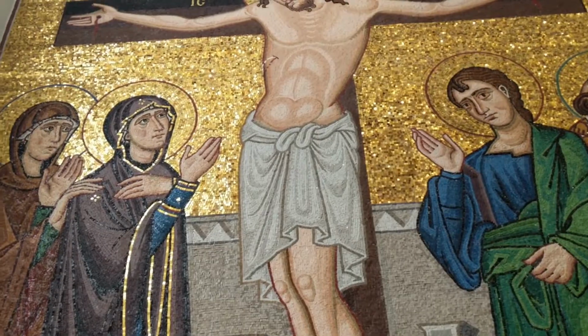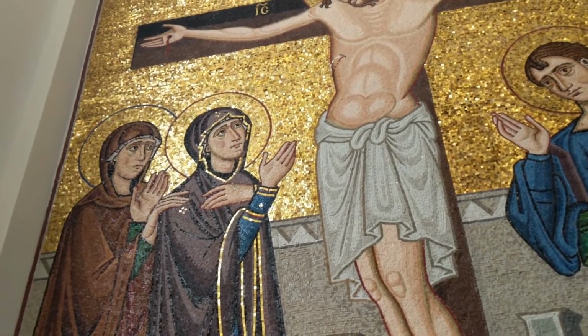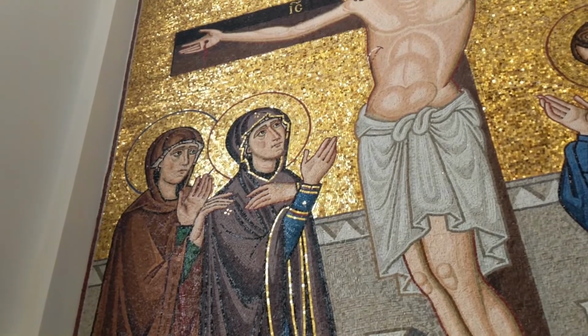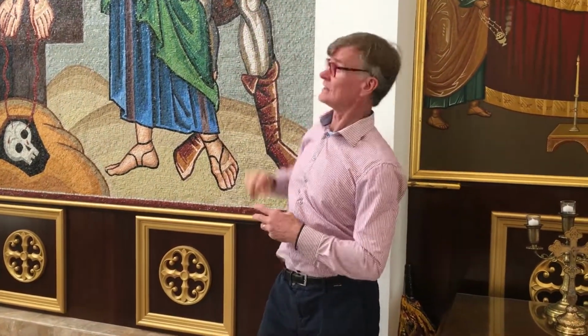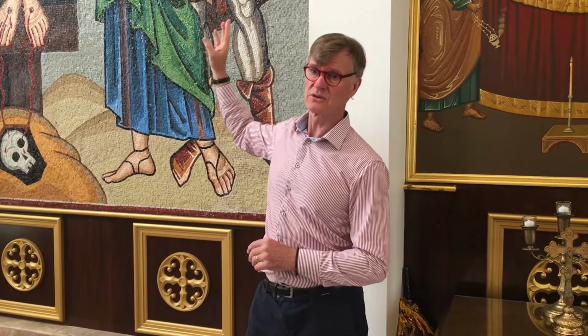On the left we have Mary, the Virgin Mary, and Mary Magdalene. It struck me once that martyrdom is a great gift, and yet the Mother of God and John the Evangelist here weren't martyrs. And I think one reason why they didn't have to be martyrs, and the word martyr means witness, is that they had witnessed the Lord's crucifixion, that they had been crucified, been martyred as it were, through compassion, through identification with Christ.